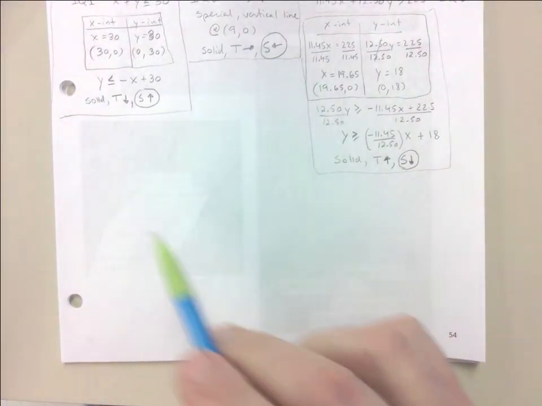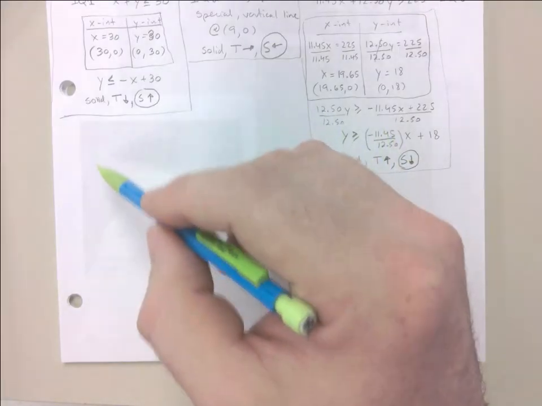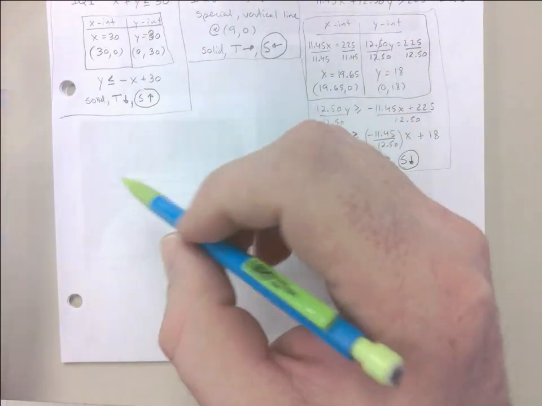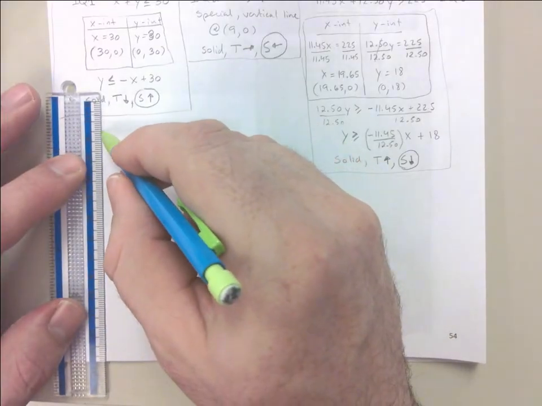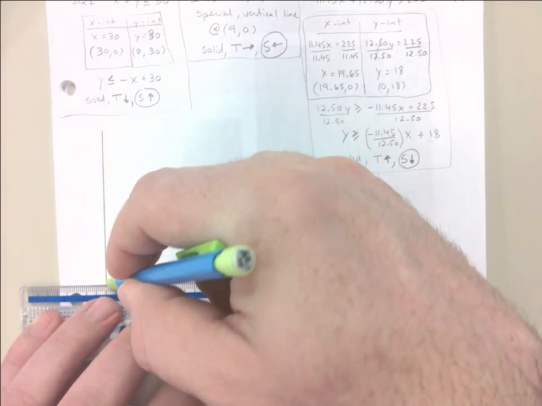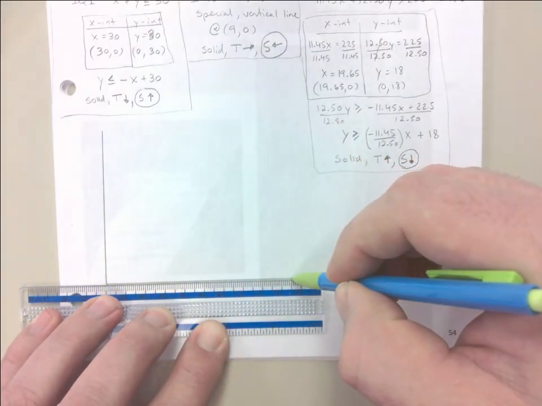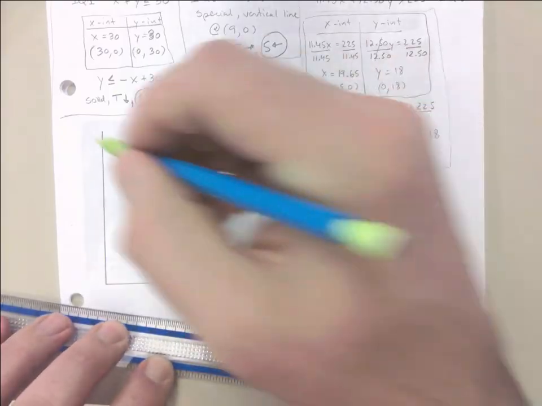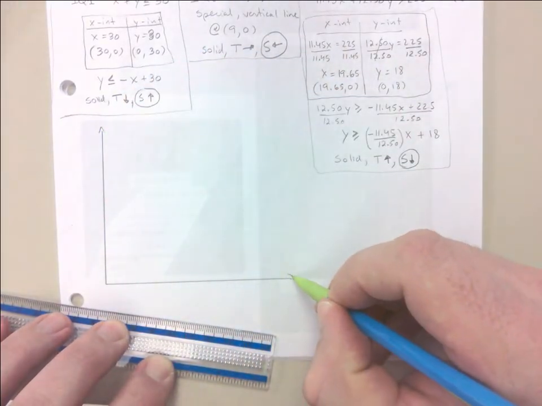Zoom out. I don't know how your spacing looks. I'm going to try to get the graph in here. So I'll go like this. I can make that work.